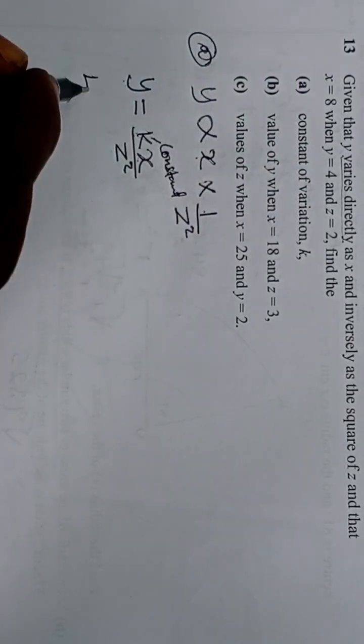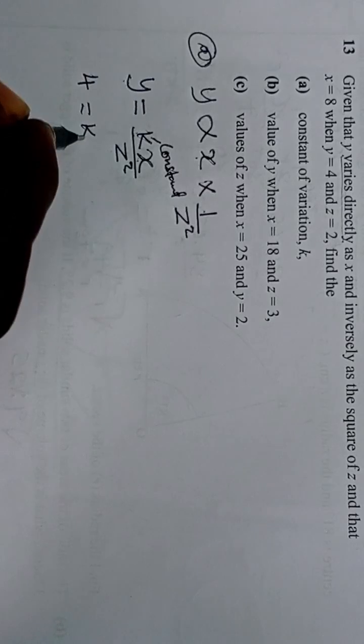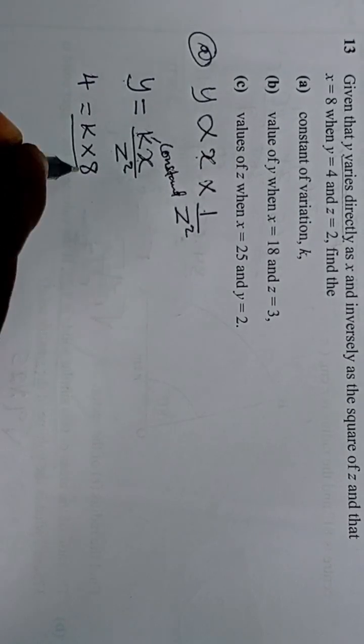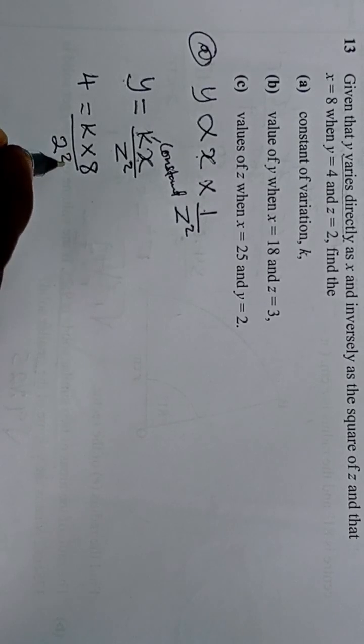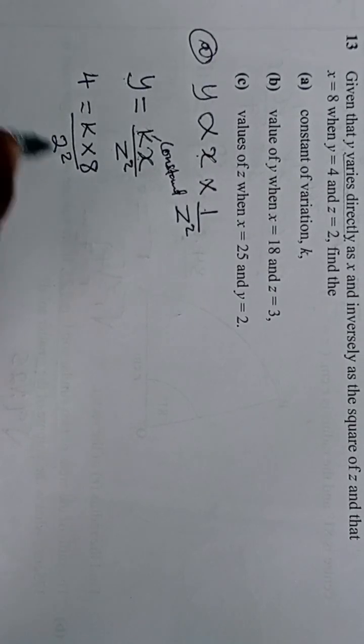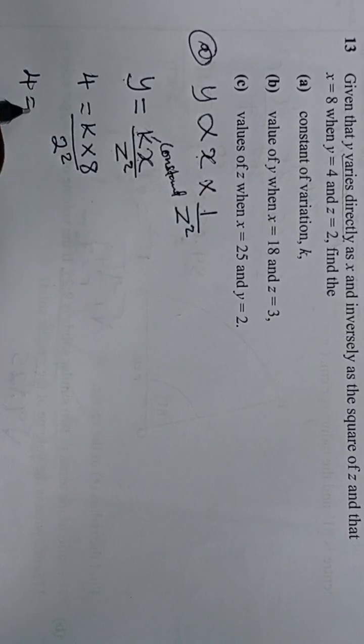Where there is y, I substitute 4. Where there is x, I substitute 8. Where there is z, I substitute 2, so it will be 2 squared. So 4 equals k times 8, it is 8k, over 2 squared, it is 4.